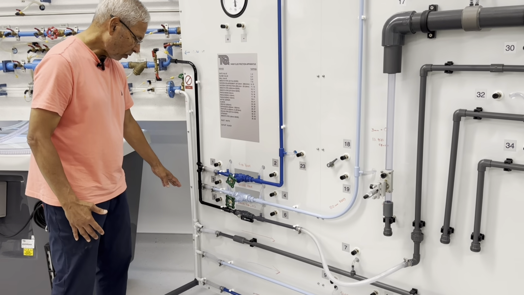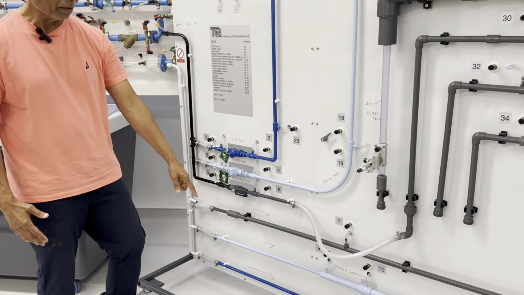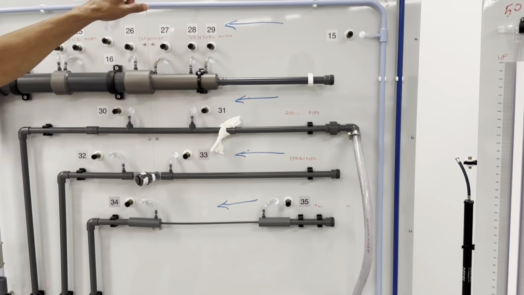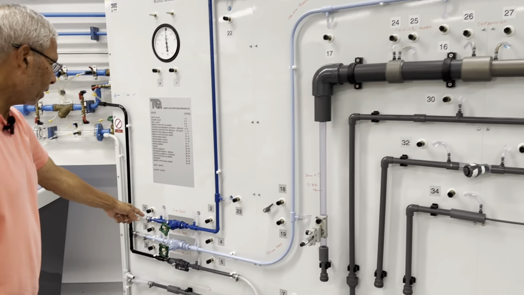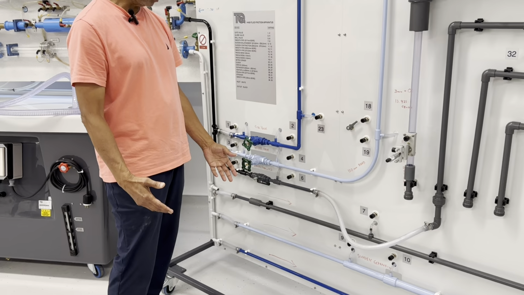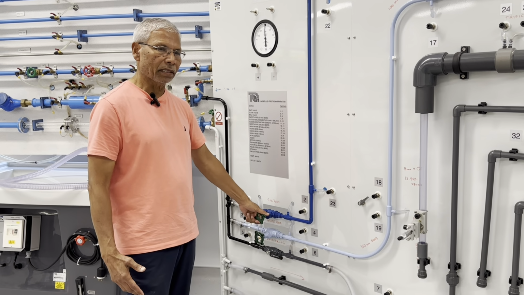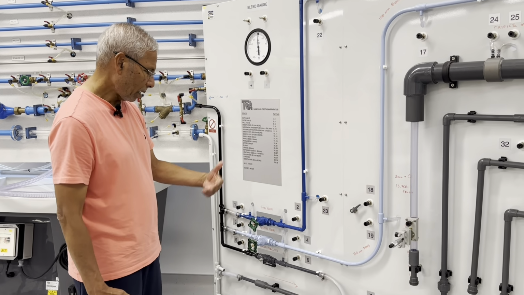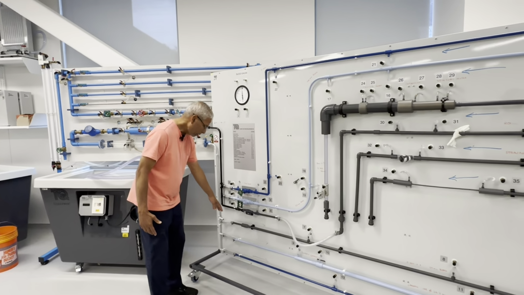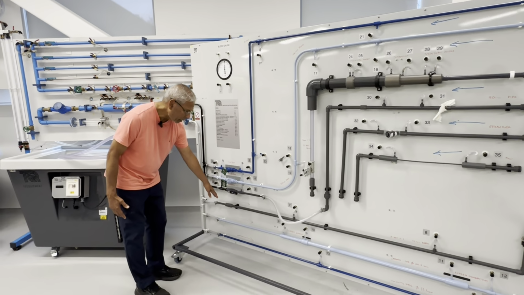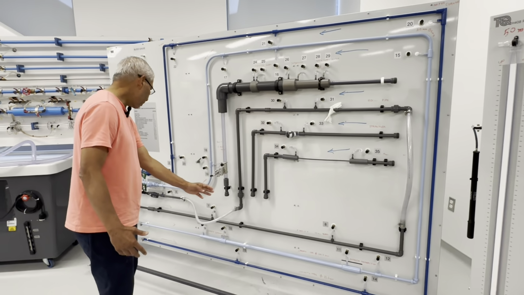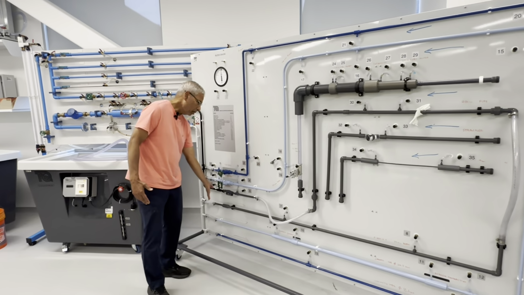To control the flow, the color system is designed such that a dark blue line comes out all the way and then connects back. That means if you're using that tubing for testing, you'll be using the gate valve on the top. In contrast, if you are using the gray line, which comes through and goes out and again goes back, then you will be using this portion of it.